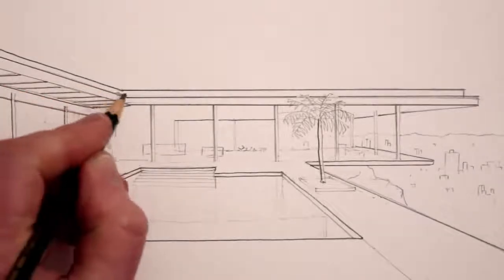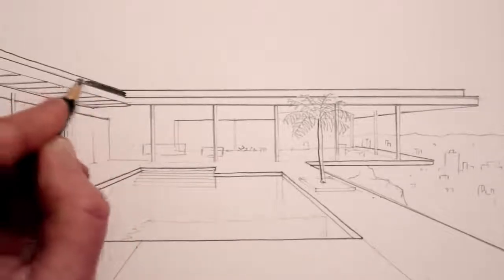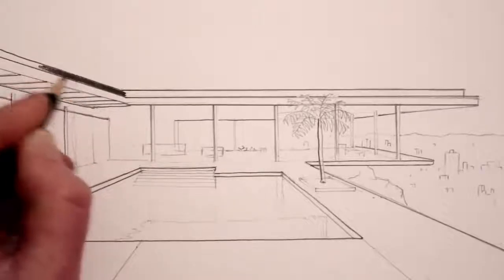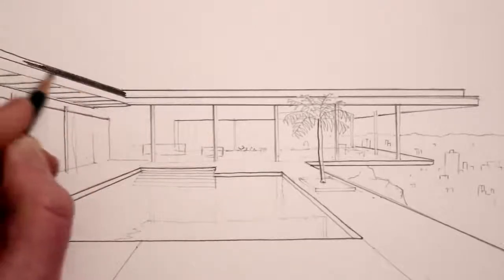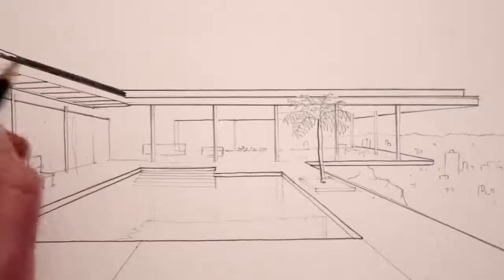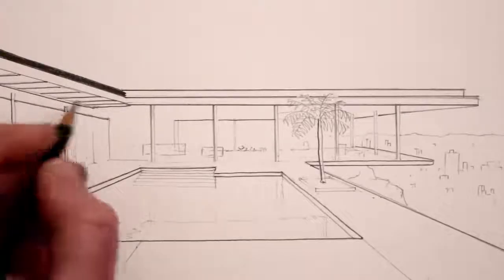The next step would be to add some tone, and to do that I just use a 4B pencil, and most of the tone is quite flat, meaning that it's not graded, it doesn't change too much. So that might be very dark tone, or a mid-tone, or a light tone, and just dotting around various areas, choosing which areas should be a mid-tone, which areas should be a dark, very dark tone, and which areas should be a very light tone.